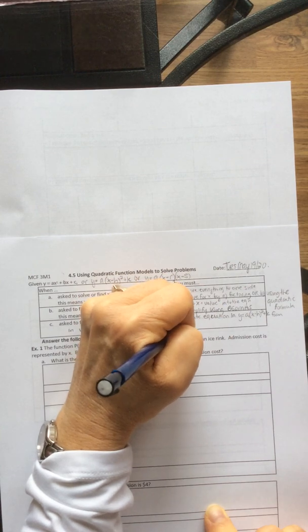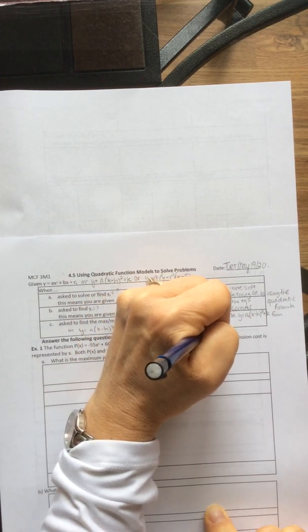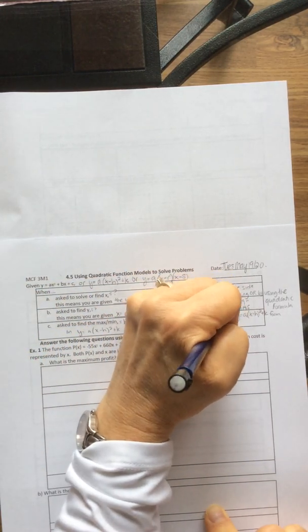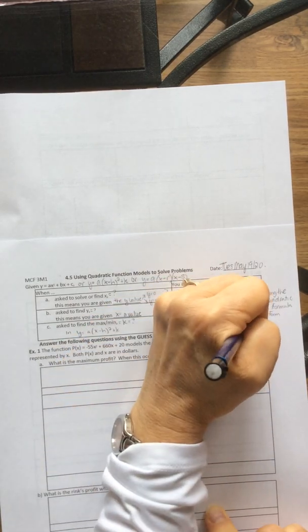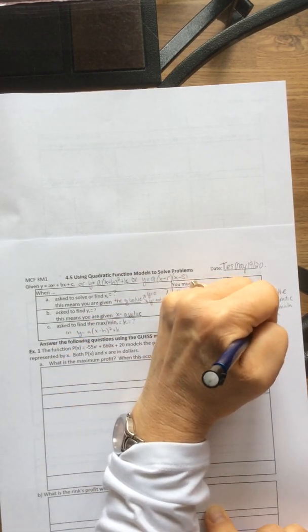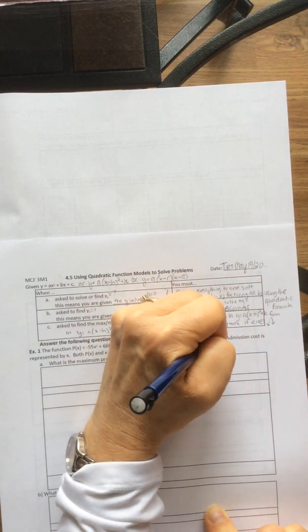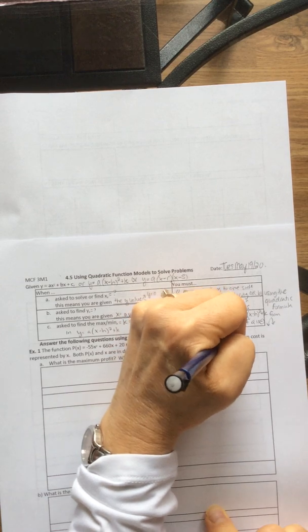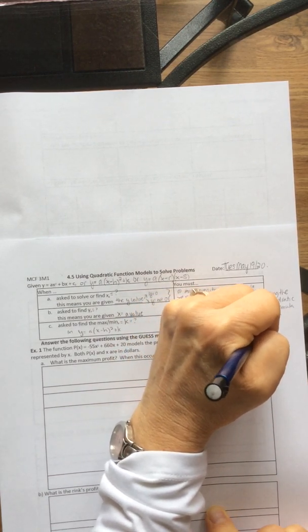And then state the k value, which is equal to the y max if a is negative, or k is equal to the y min if a is positive.